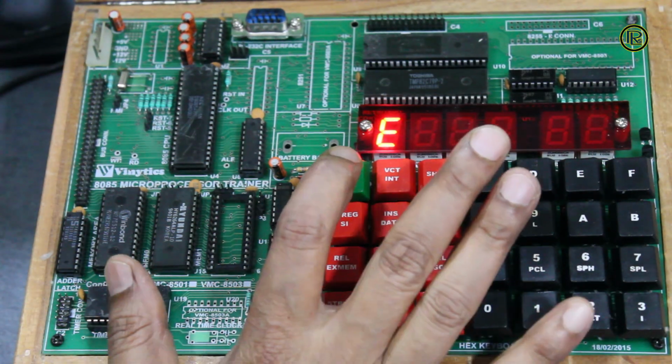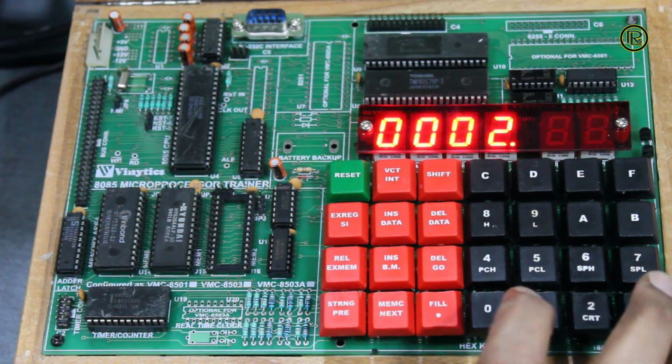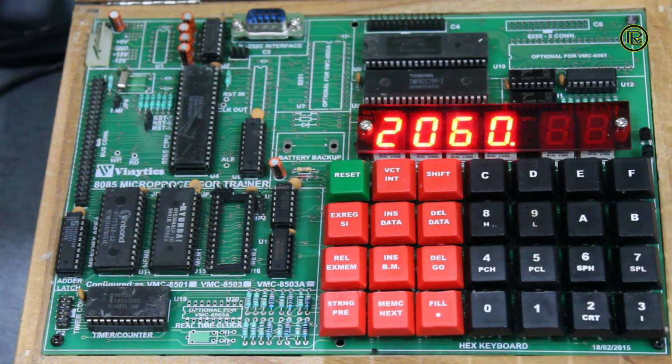So let's try. What is there in 2060? So 0C, sorry, it should be 0C. So 0C is here. I am getting it. So I have got the perfect result of multiplication by repeated addition. Now let's go back to the slide once again.